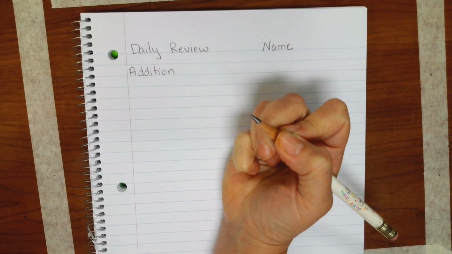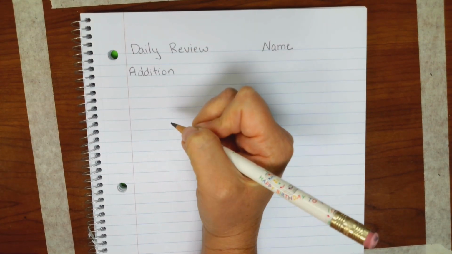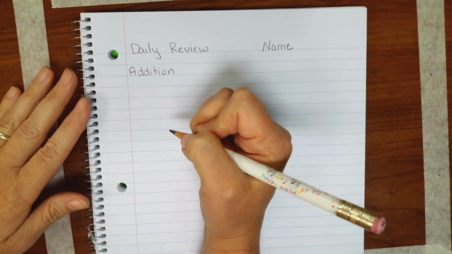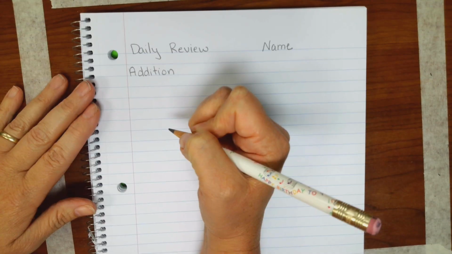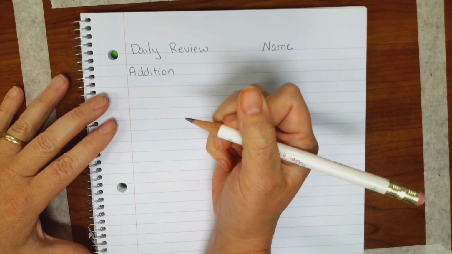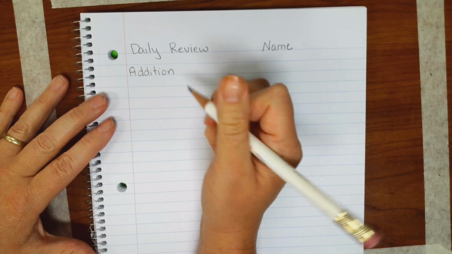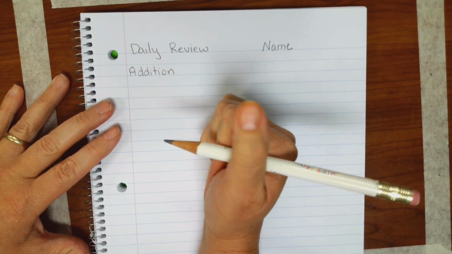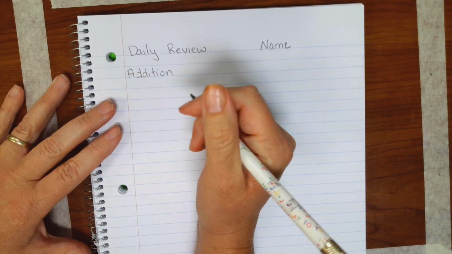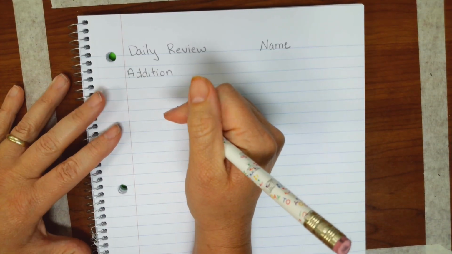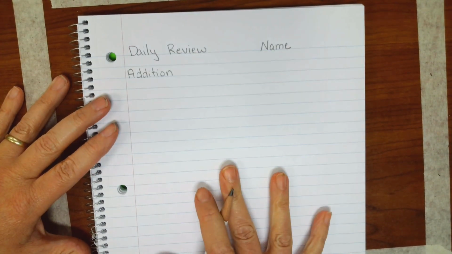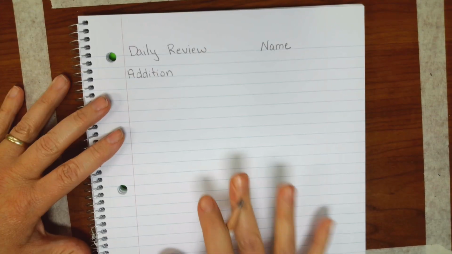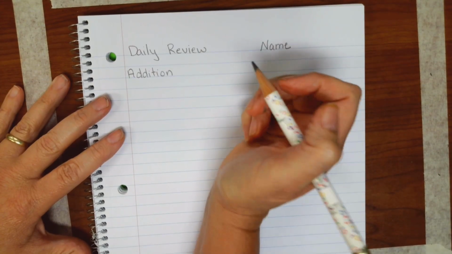Now there's multiple strategies that we focus on with addition. We've used popsicle sticks, we've used base 10 blocks, we've used partial product, we've used decomposing and composing, we've used expanded form to be able to add in place value. So all of these different things we have been working on. If you don't have a piece of paper, make sure you get your piece of paper because you're going to have to turn it into your basket when you're done.